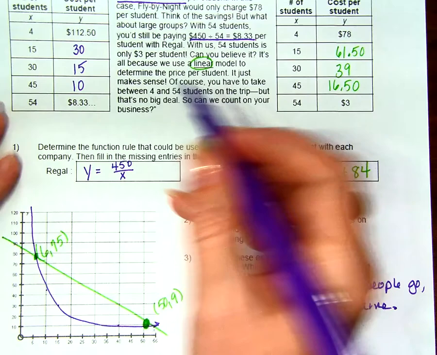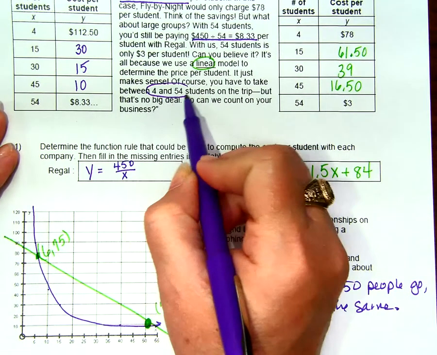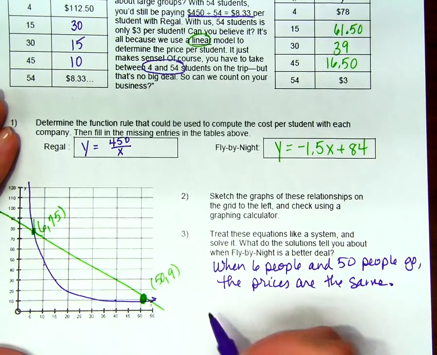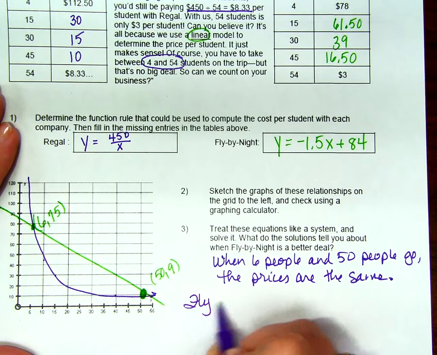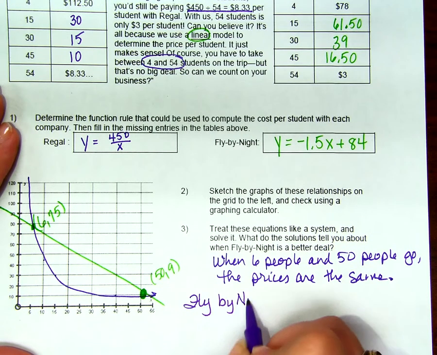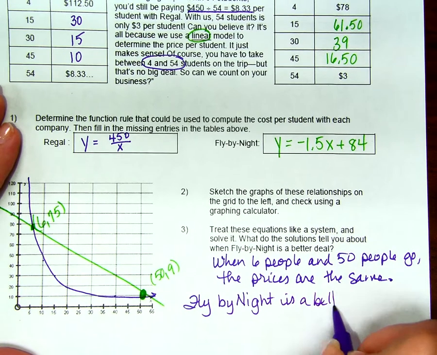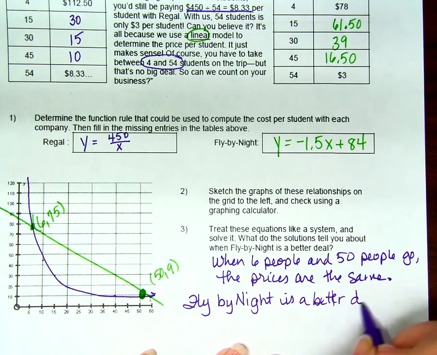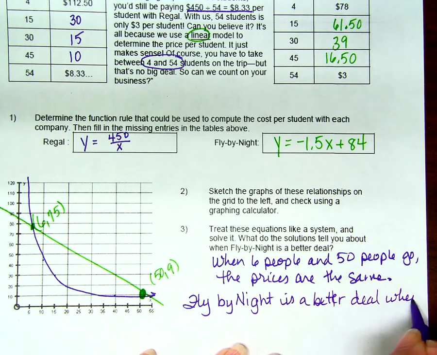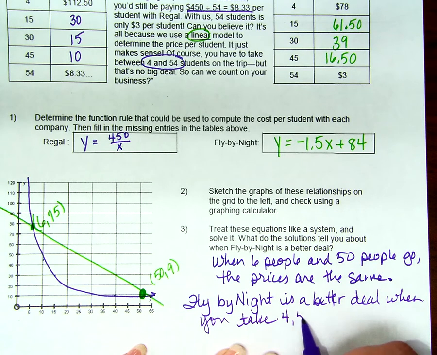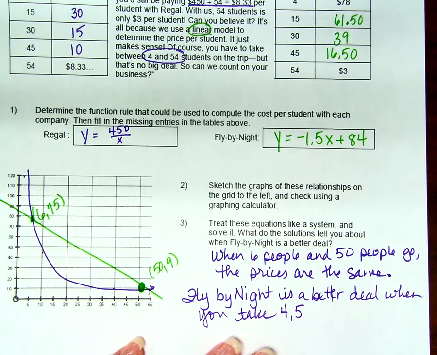But they even tell us in the problem you have to take between 4 and 54 students. So when is Fly-By-Night a better deal? So 4 and 5, right?